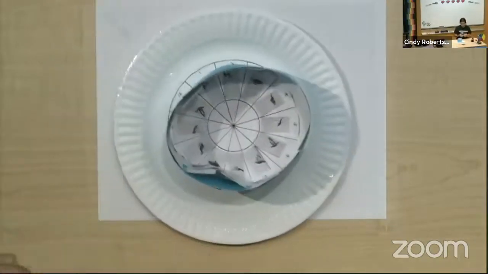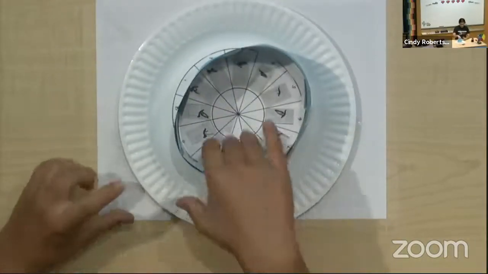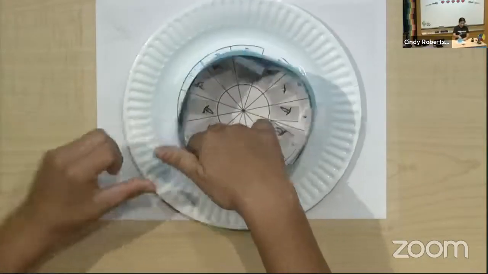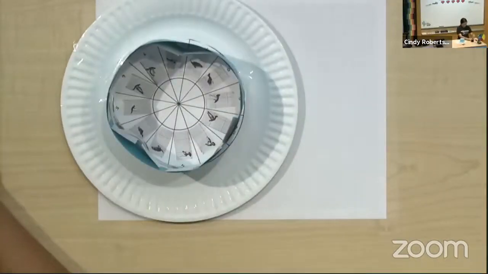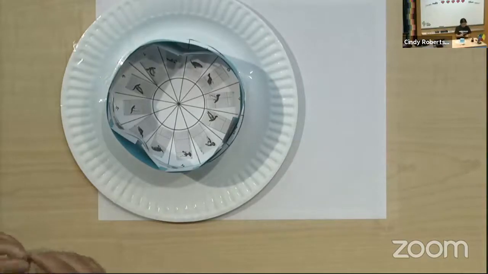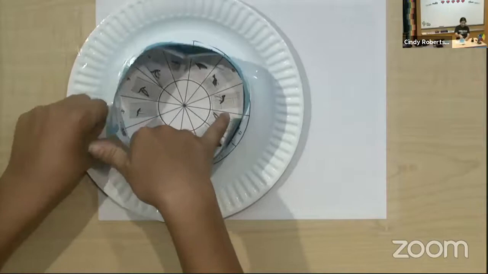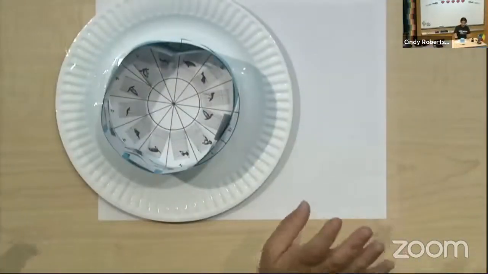Maybe like 3 pieces of tape should do it. Okay, so now this is pretty secure. It's not falling off. That means we did it right.